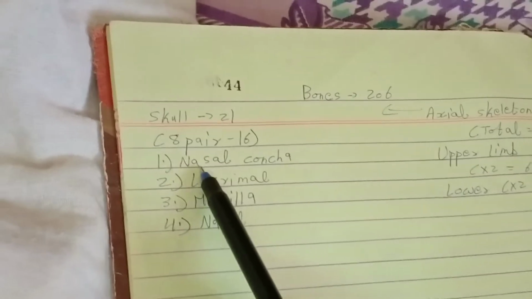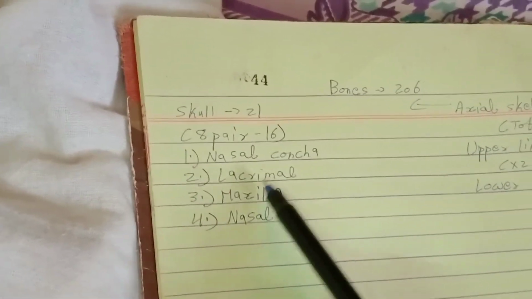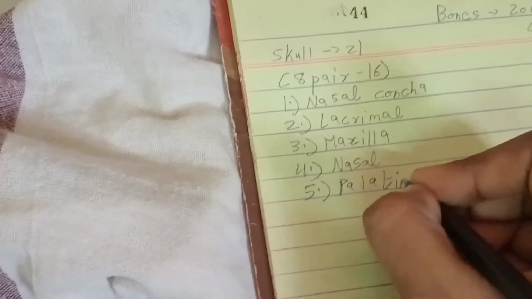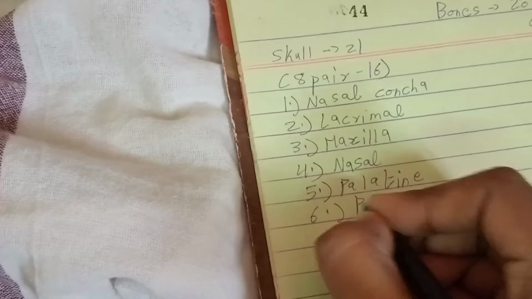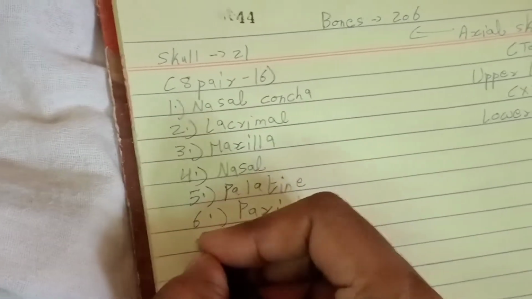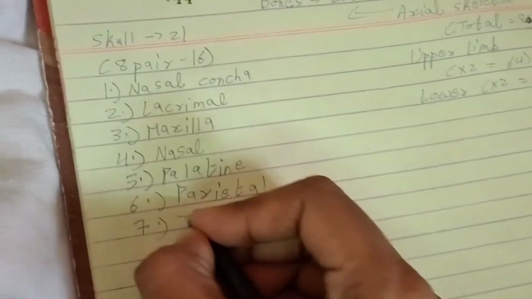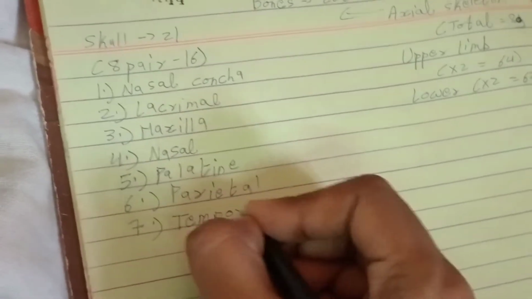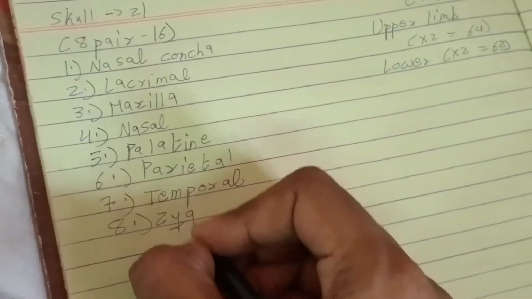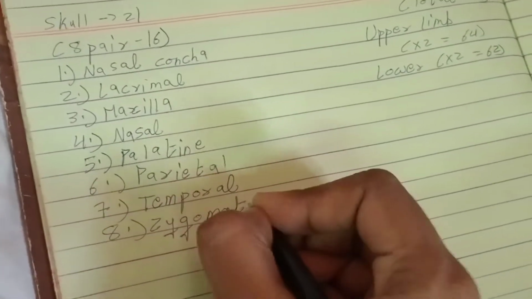The first one is the nasal concha, the second is the lacrimal, the third is the maxilla, the fourth is the nasal, the fifth bone is the palatine bone, the sixth bone is the parietal bone, the seventh is the temporal bone, and the eighth bone is the zygomatic bone. So these are the 8 paired bones.